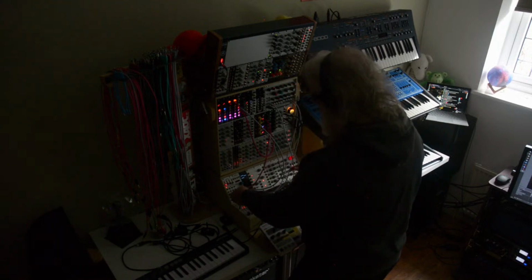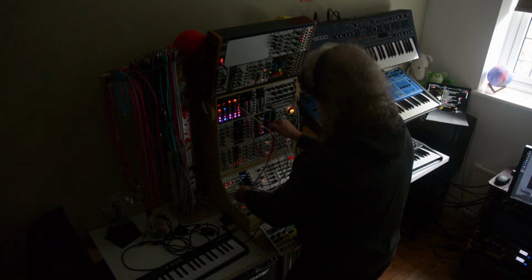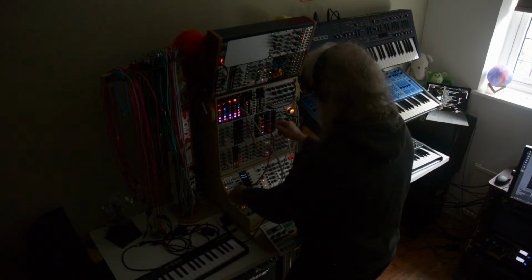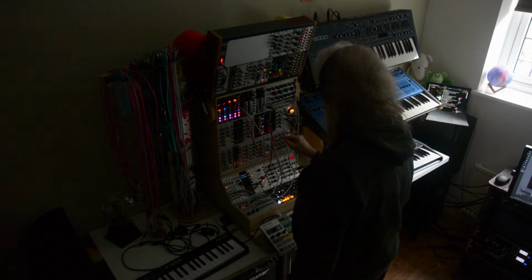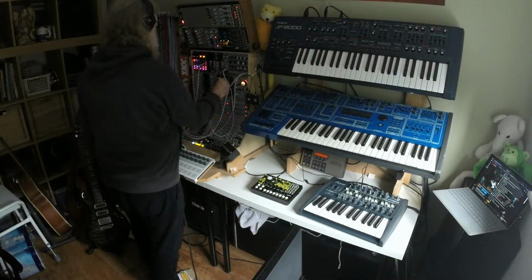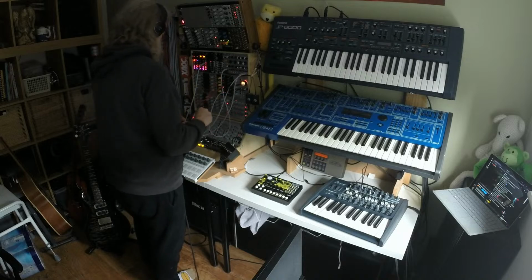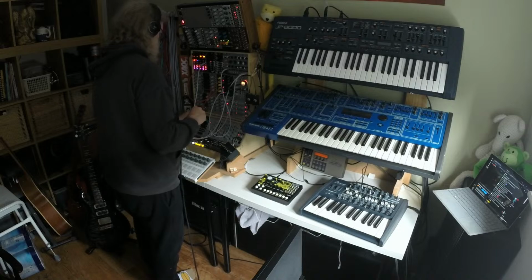So, the Batumi LFO. I've got one LFO into the cut-off level. Let's bring that up a little bit, and we'll take that down. We'll just slow that LFO down a bit.